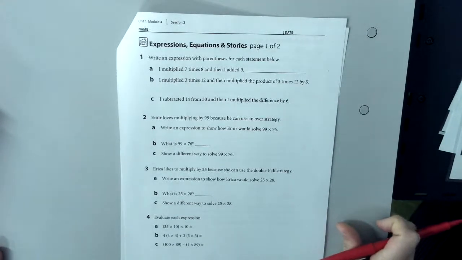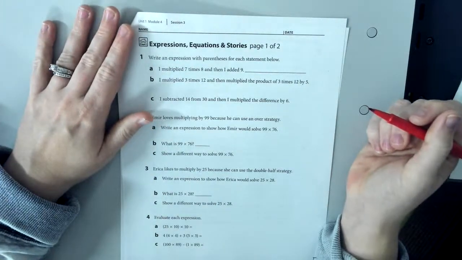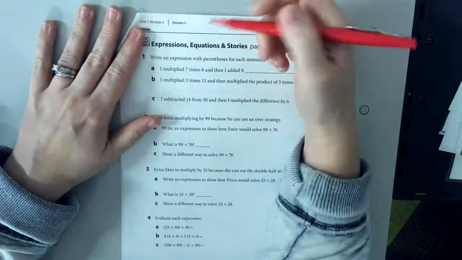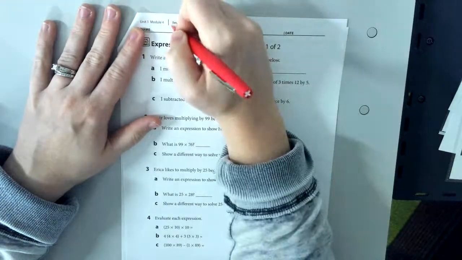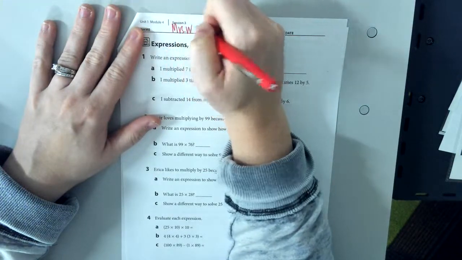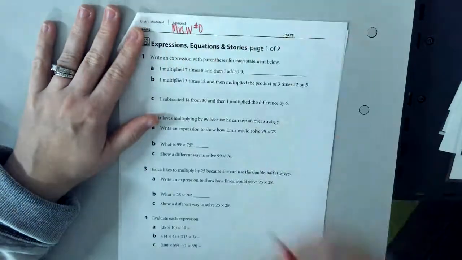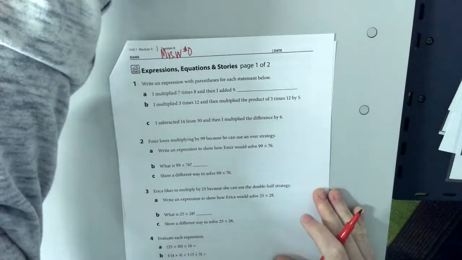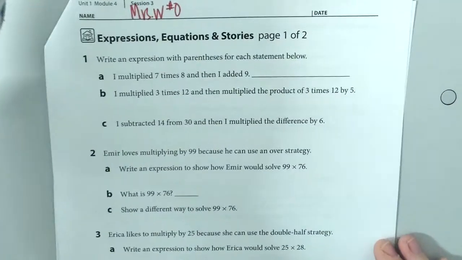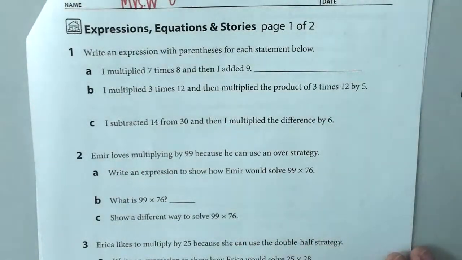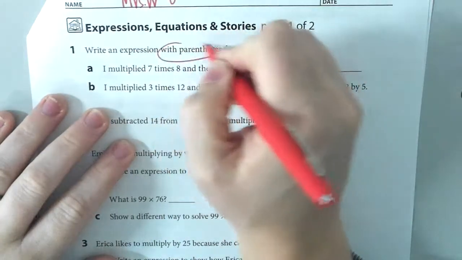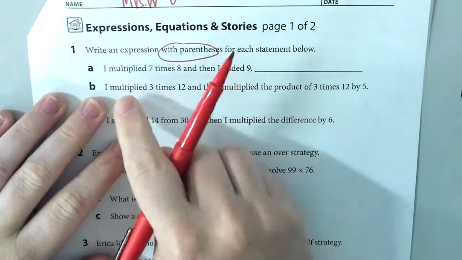Hey there. We are going to work on Home Connection, page 17 and 18, titled Expressions, Equations, and Stories. Make sure my name is up at the top. Number 1, write an expression with parentheses for each statement below.